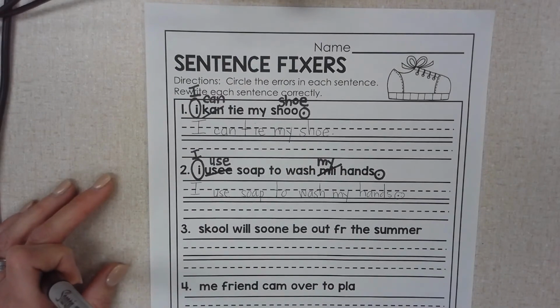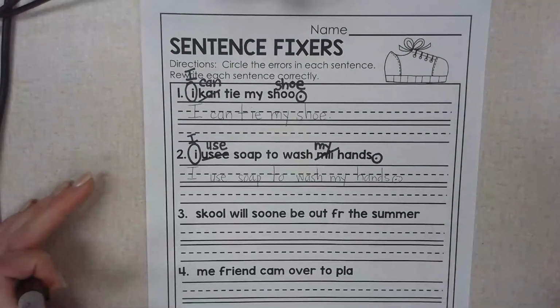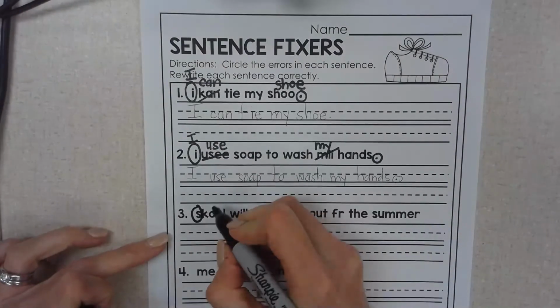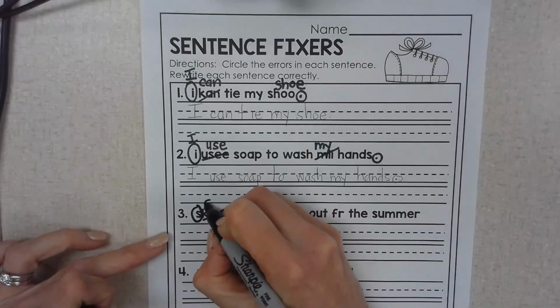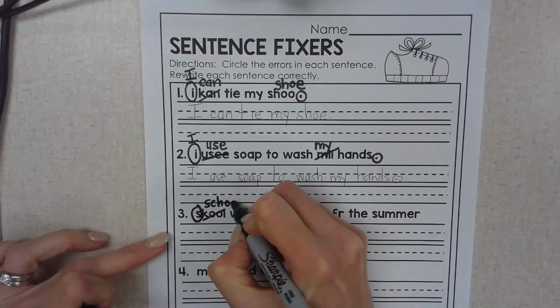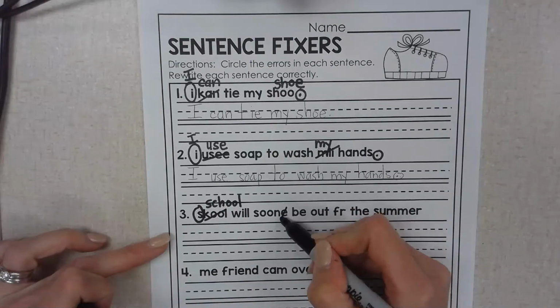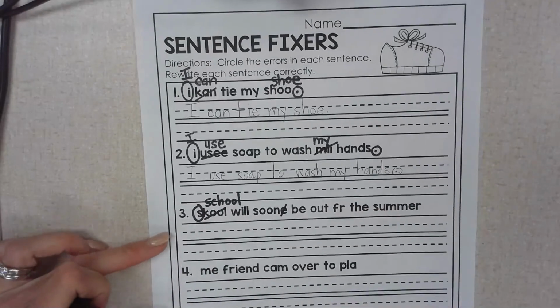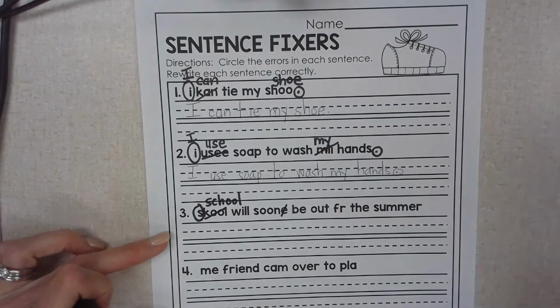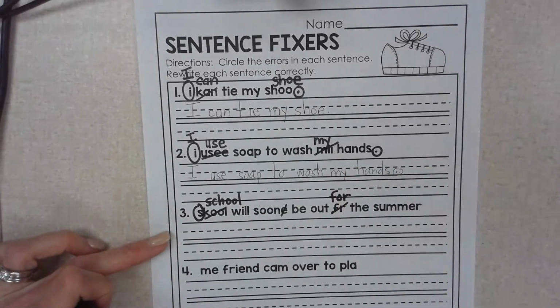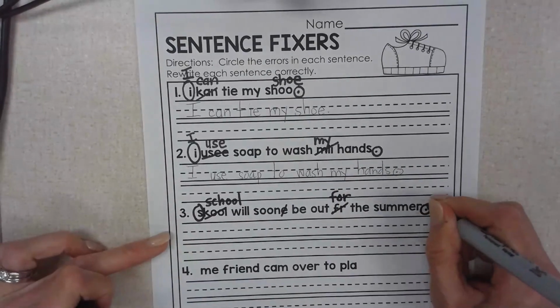And they're all pretty much the same. We have to make sure they all start with a capital letter. This was one of our sight words too in Foundations. I know this is spelled with a CH. I know soon doesn't have an E on the end. For is misspelled. And they're missing punctuation again.